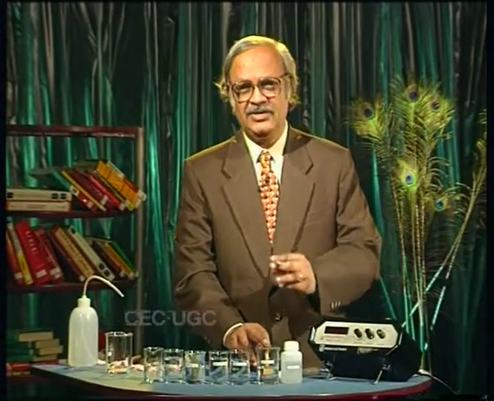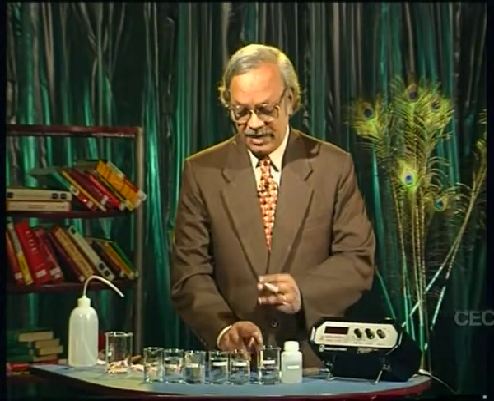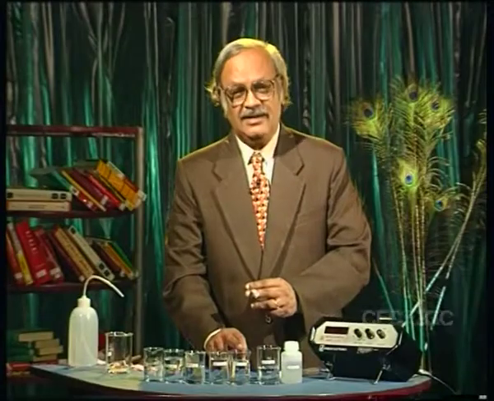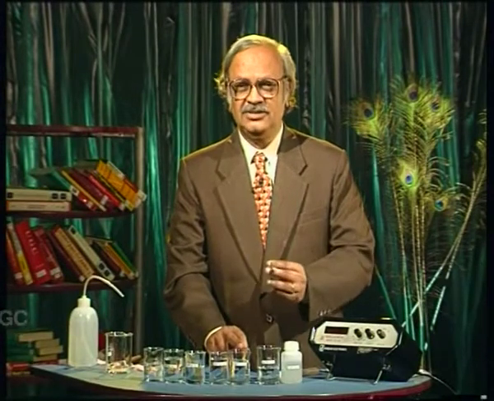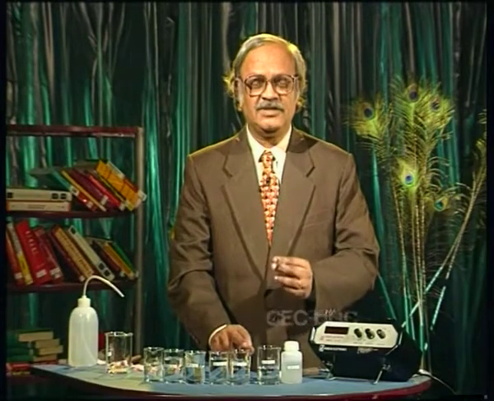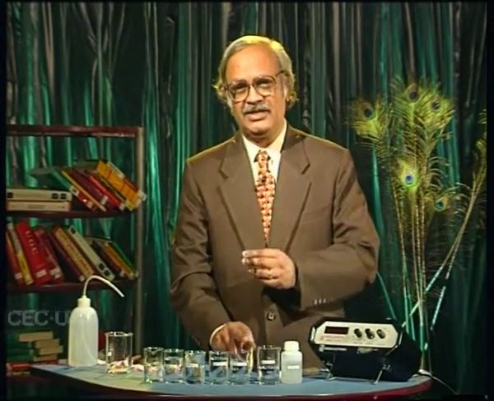You go on diluting 10 times. Take 10 ml of this solution, make it up to 100 ml, so it becomes 10 to the power of -2. Take 10 ml of that solution, dilute it 10 times, it becomes 10 to the power of -3. In other words, M/10 solution has become M/100, M/100 has become M/1000.